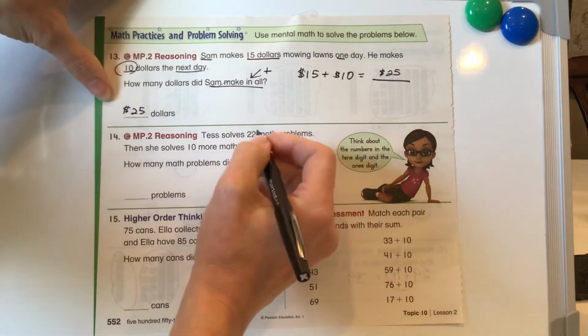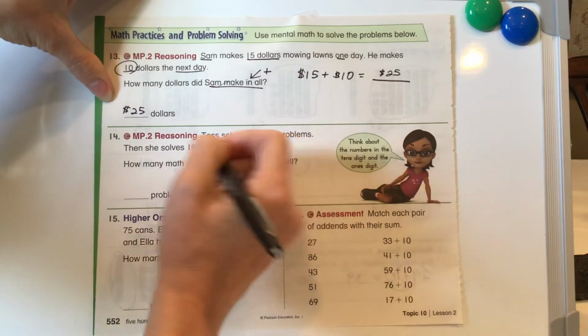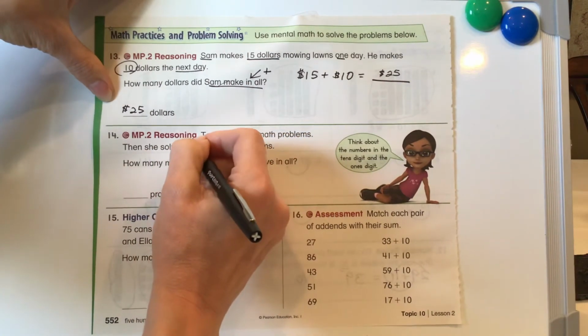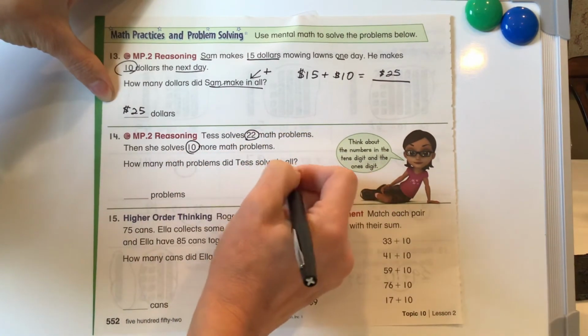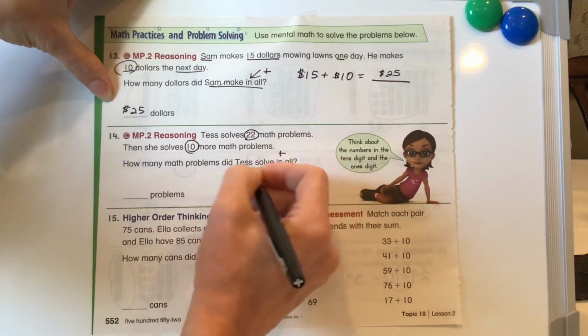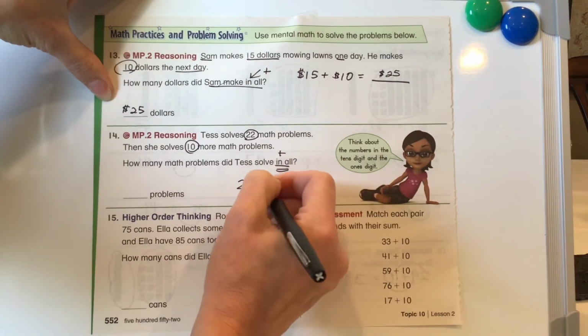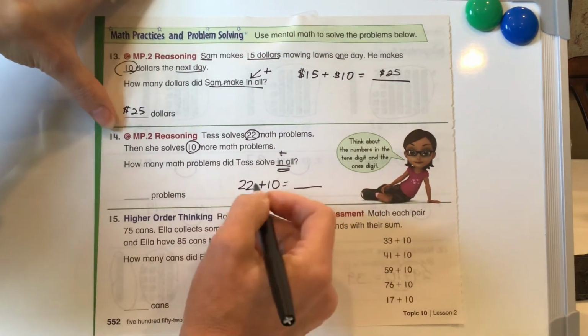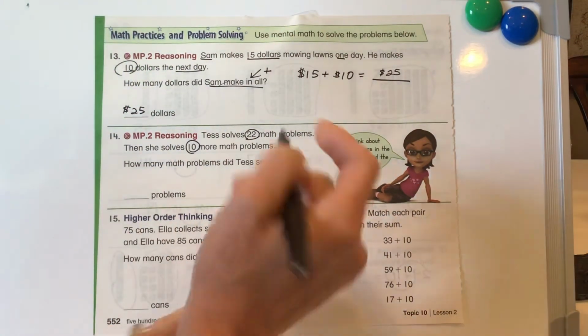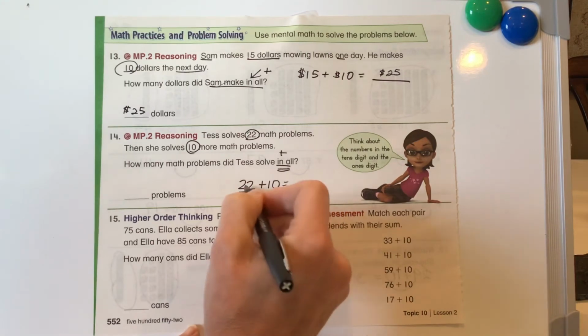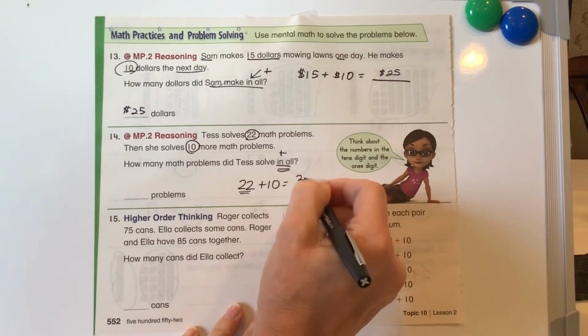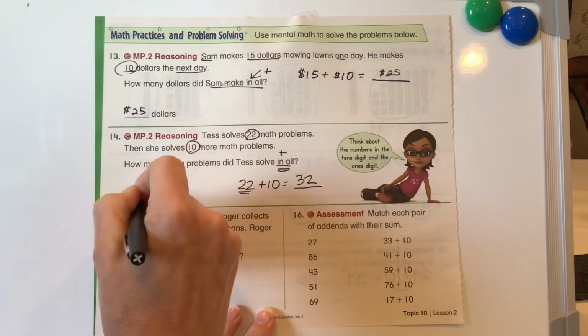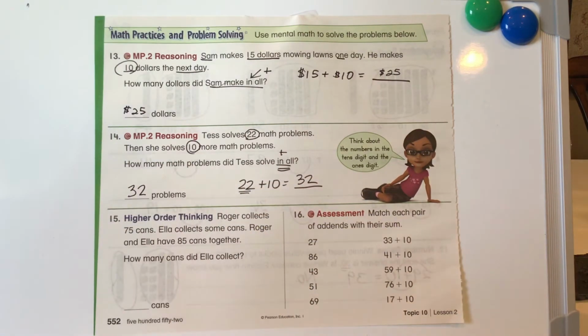Okay, Tess solves 22 math problems. Then she solves 10 more math problems. How many did she solve in all? Well, in all lets us know we're going to be adding. So 22 plus 10 equals something. We're going to be adding by tens. So think if we're counting by tens, what comes next? If you start at 22 plus 10 is 32. So she solved 32 problems in all.